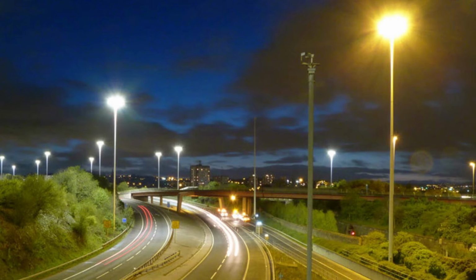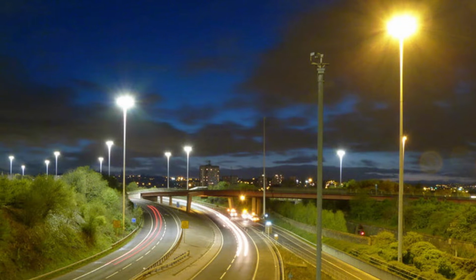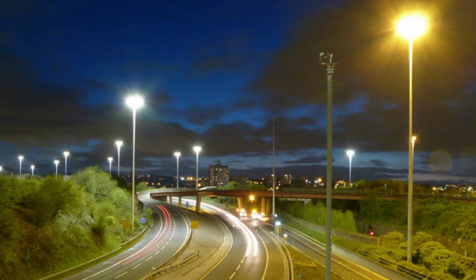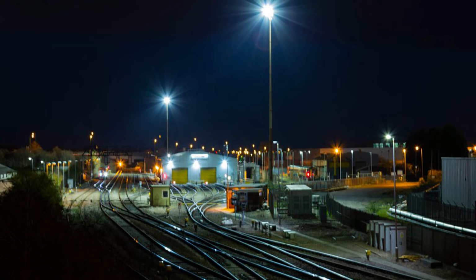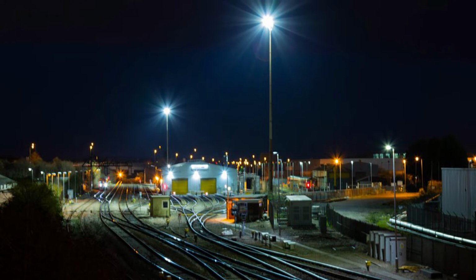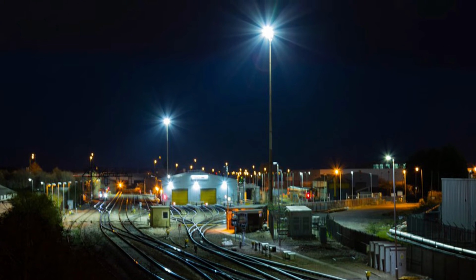High-mast lighting applications. This type of outdoor lighting is often used by industrial, commercial, and municipal organizations in large parking lots, rail yards, ports, highways, and airports, to name a few.